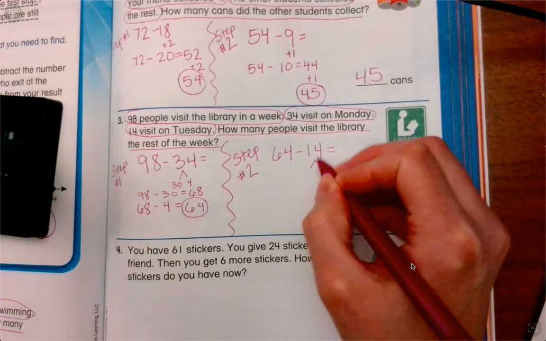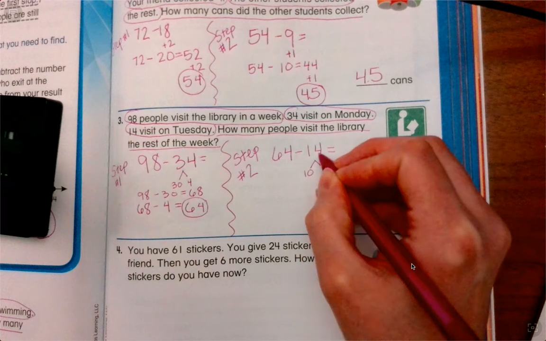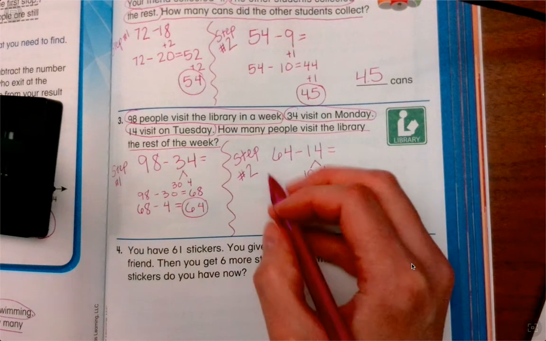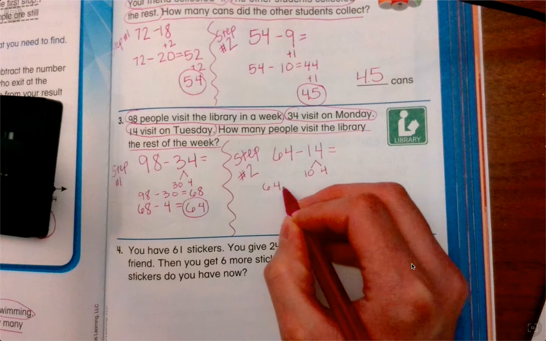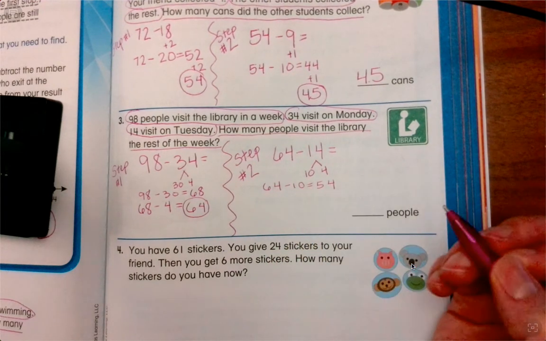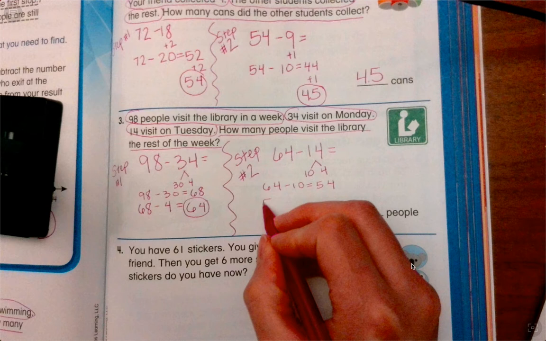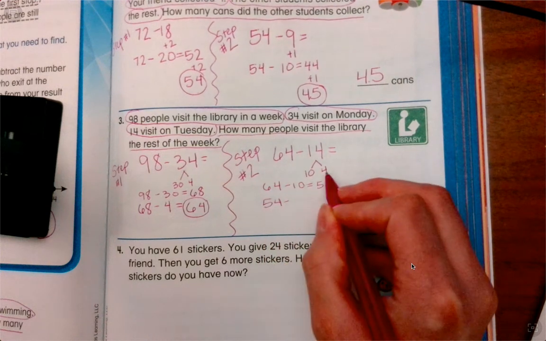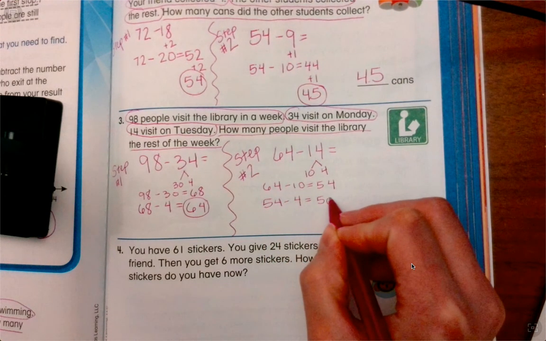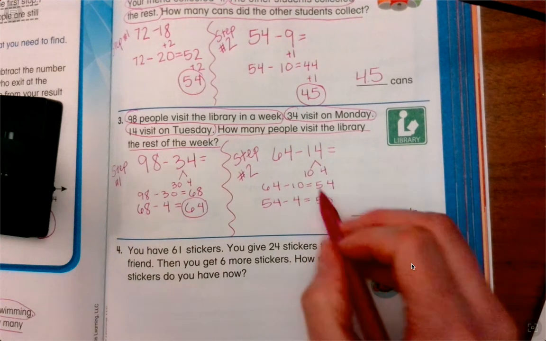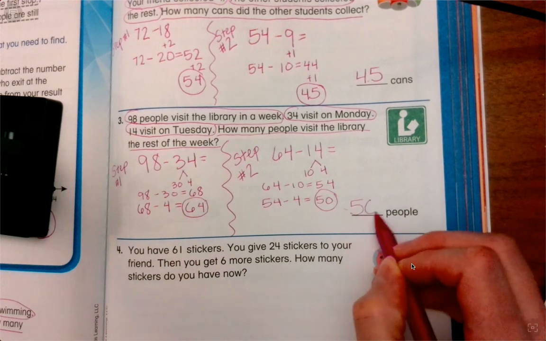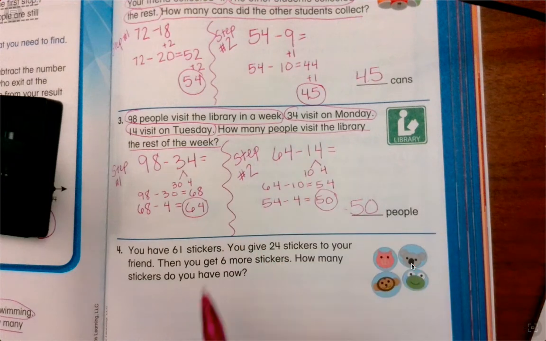So let's break this up into its tens, which is 10, and its ones, which is 4. So now we have 64 minus the 10 is 54. Okay, and then the ones is 54 subtract the 4, that's 50. Okay, and that's our answer there. So we have 50, that's what we put right in there. So 50 people visit the library the rest of the week.